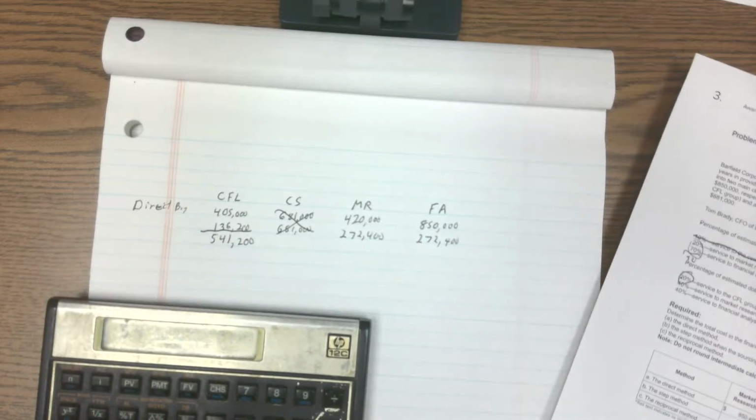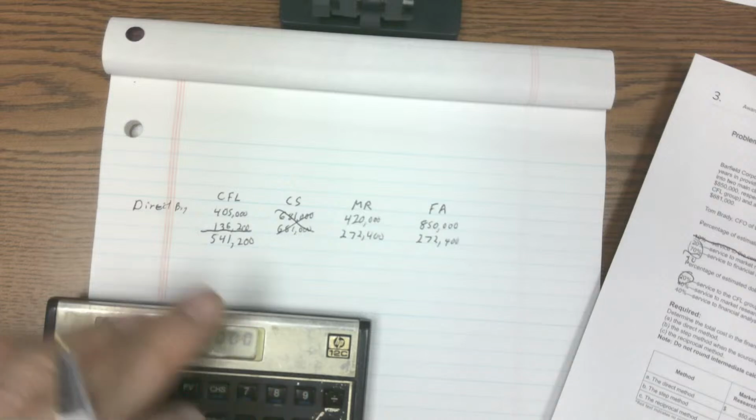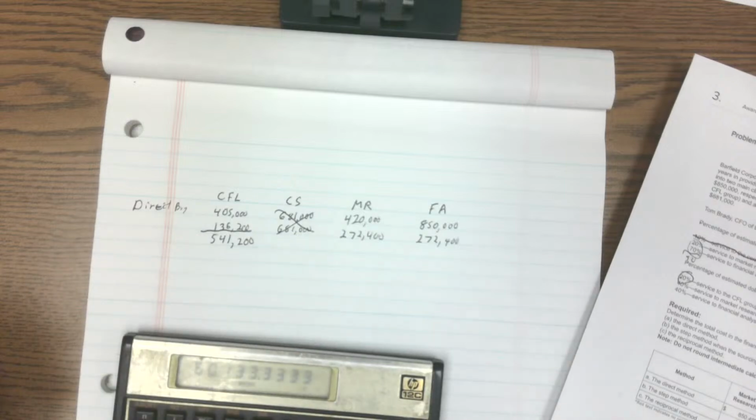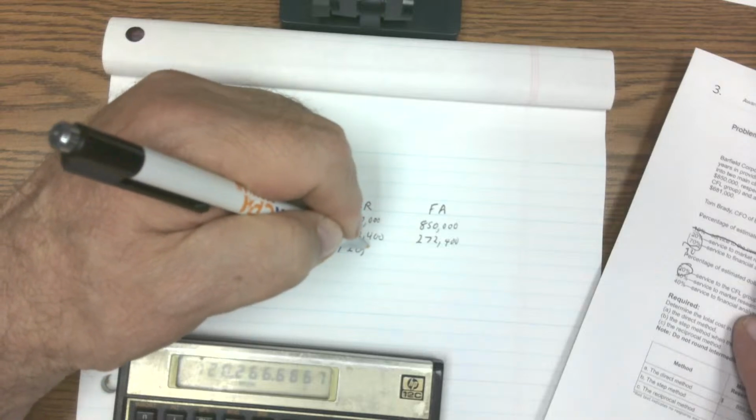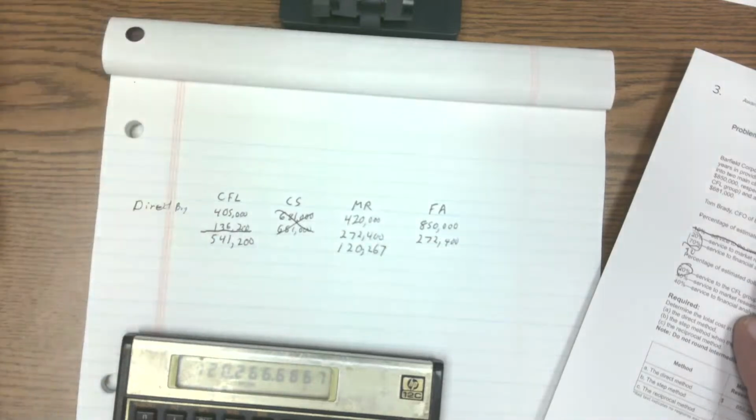So we take the 541,200, divide it by 9, and that gives us 60,133.33 ad infinitum. I'm going to store that so I don't have to recalculate it. And so I just multiply that by 2. And so the market research is going to get 120,266, and I'm just going to round that to 267.